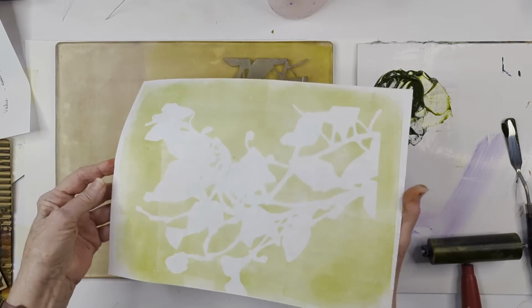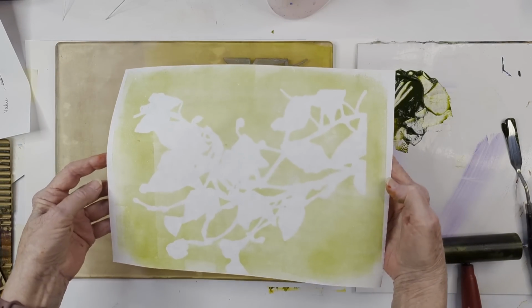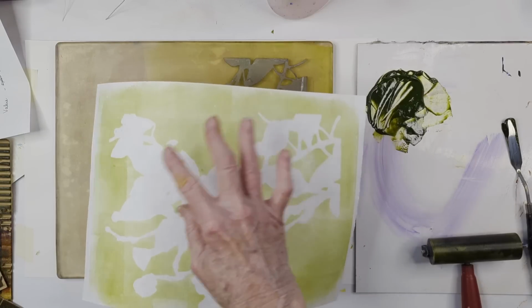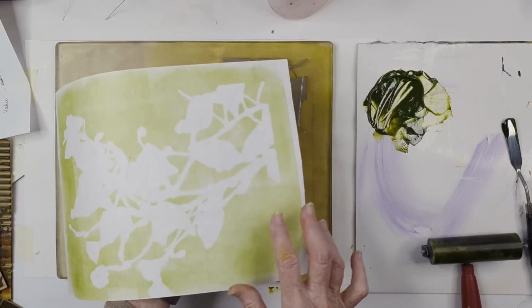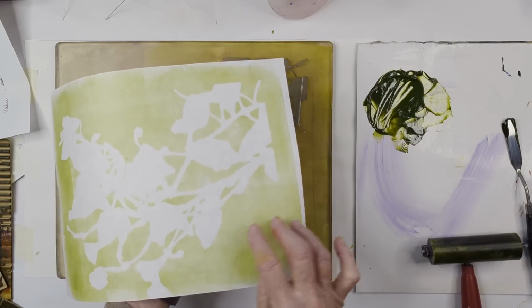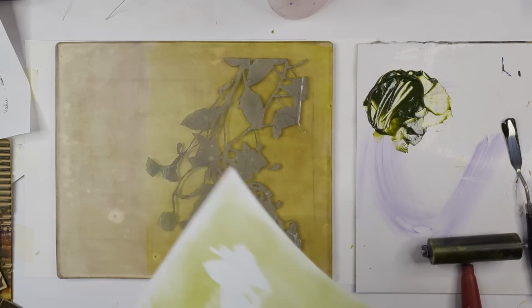As you can see, the color is much more even there. There's some Brayer marks, which I could have gotten rid of if I'd rolled it more thoroughly, but there isn't any separation between the two colors that I mixed together.